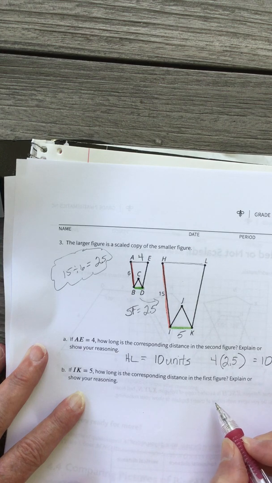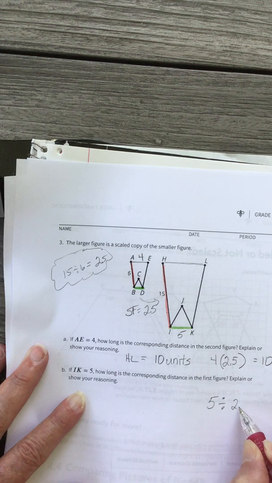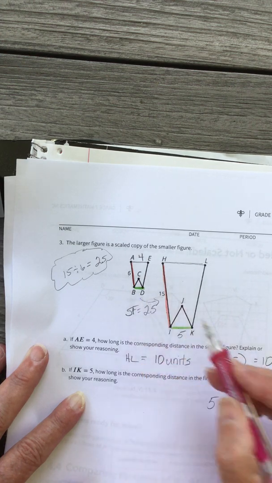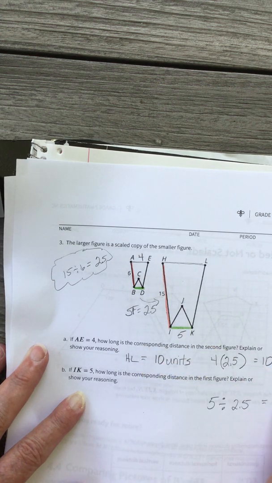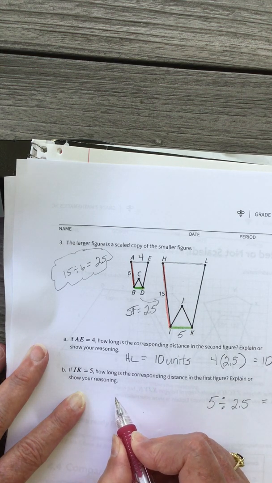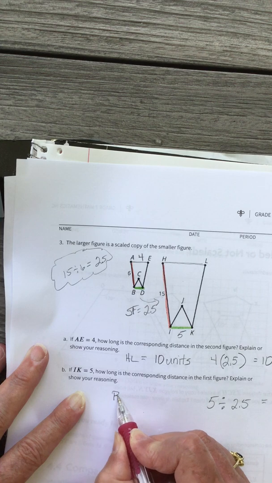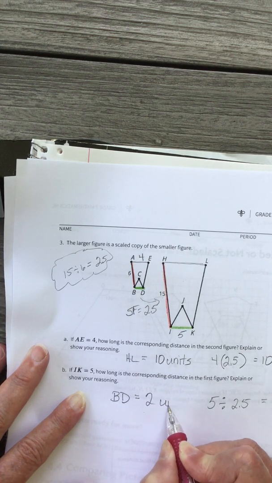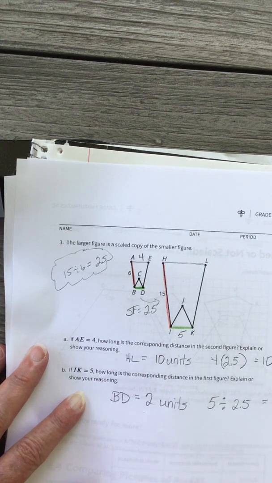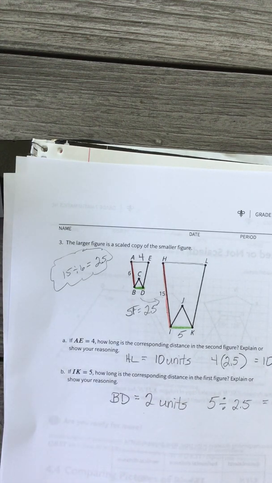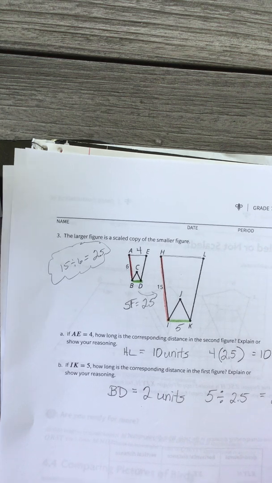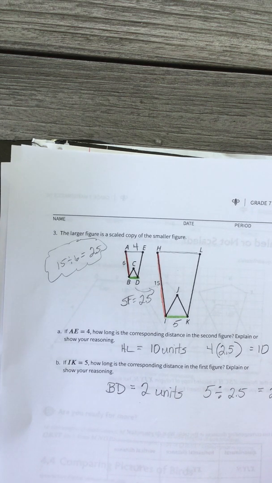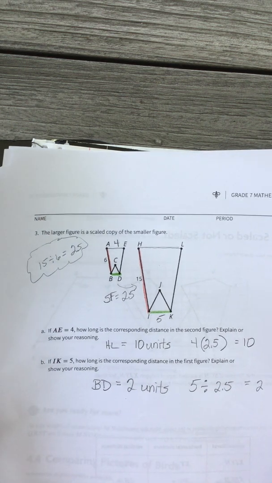So 5 divided by 2.5, because we're going from the big to the little, is going to equal 2. So that means our line segment BD equals 2 units. All right, so the same rule about multiplying by the scale factor applies to corresponding distances as well.